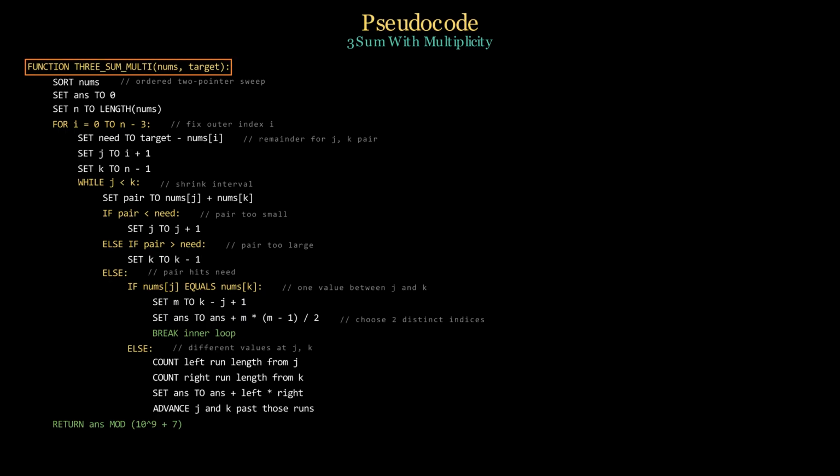Function 3-sum with multiplicity, input nums and target. Sort nums. Set the answer to 0. Set n to the length of nums. Outer loop, i from 0 to n minus 3. Set need to target minus nums at i. Set j to i plus 1. Set k to n minus 1. Inner loop while j is less than k. Set pair to nums j plus nums k.